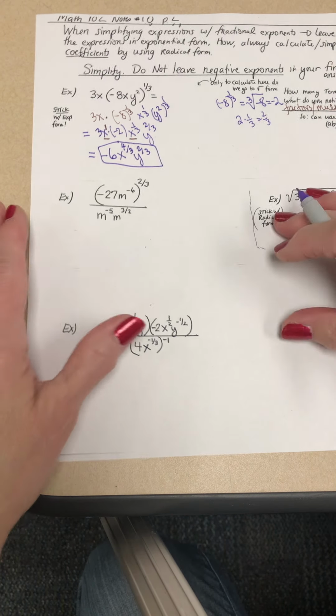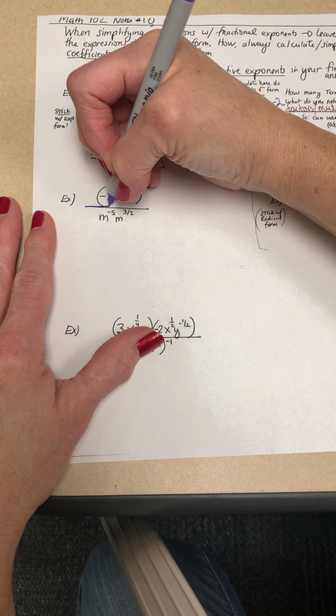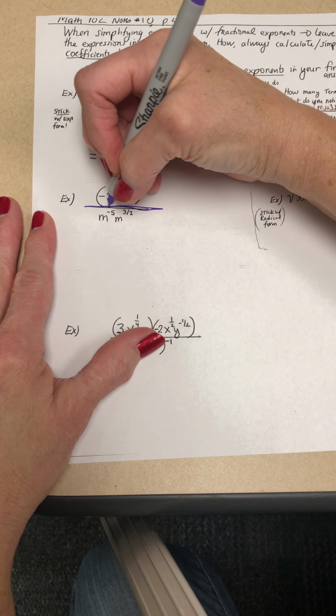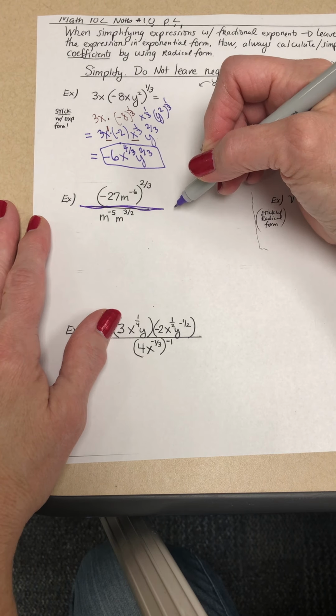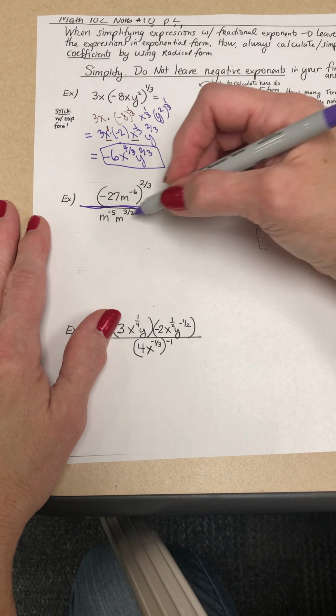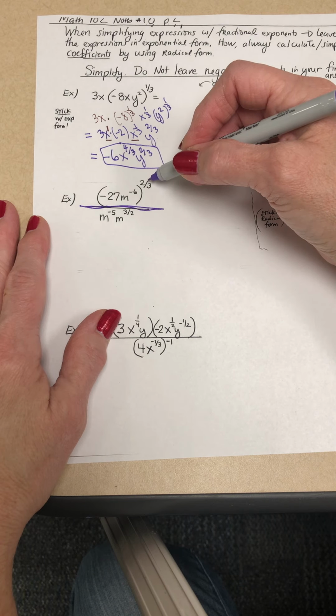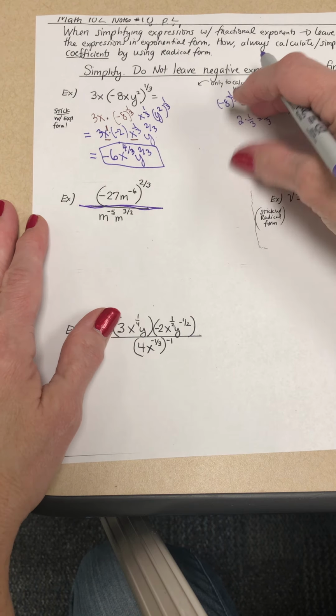Okay, I'm going to go ahead and go over this. This is all one term, and this is a big fat fraction bar, which acts like parentheses, which means find this answer and then divide it by that answer. So I need to do the exponents before the division.